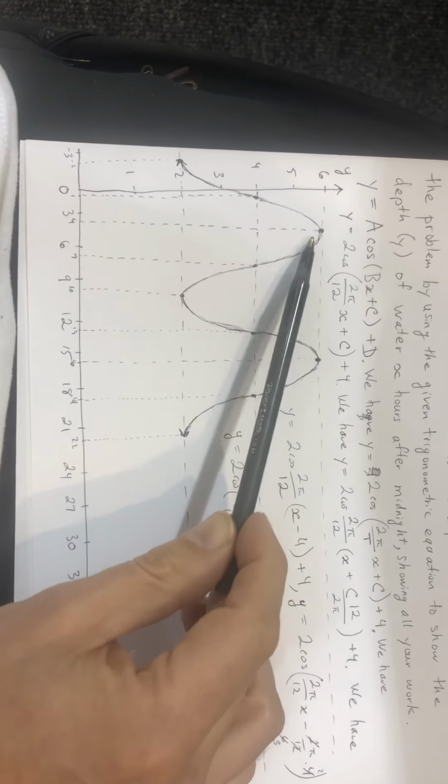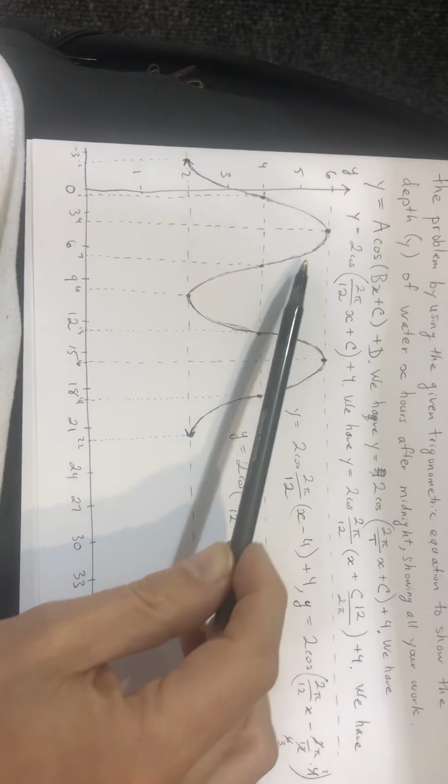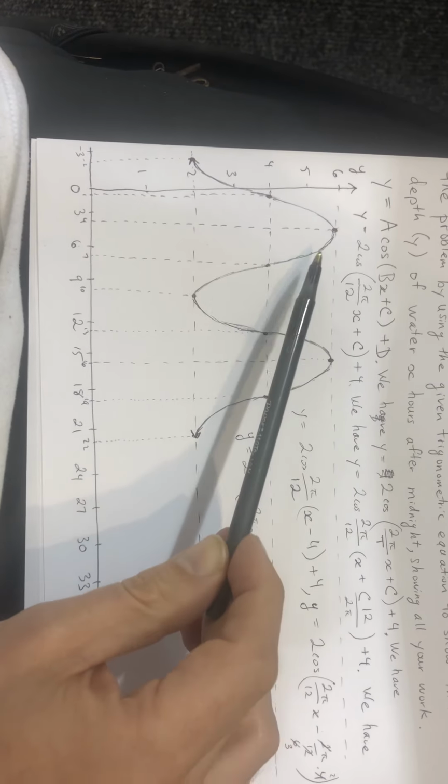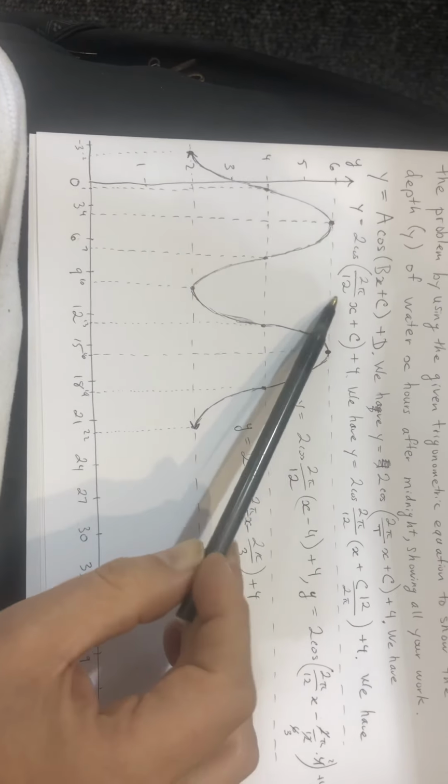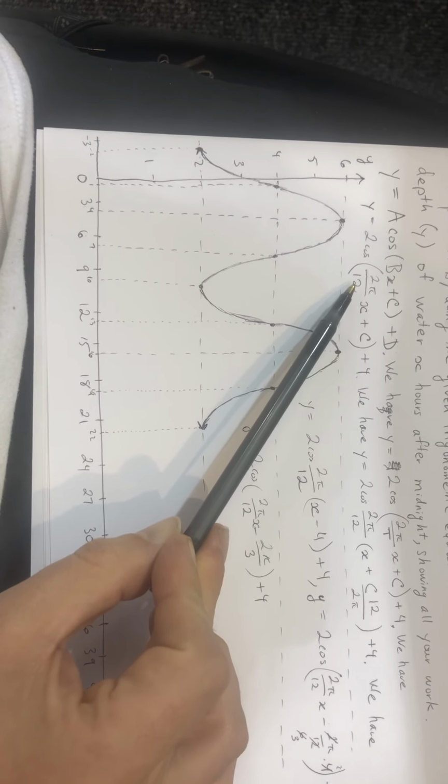Well, let's just see. We know that this little nice thing here is 3. So how many groups of 3 do we have? We have 1, 2, 3, 4. 4 times 3 is 12. That's how we're able to plug in that 12.